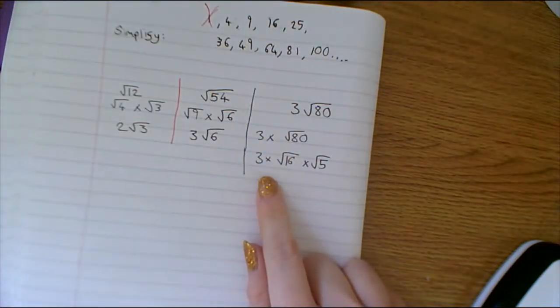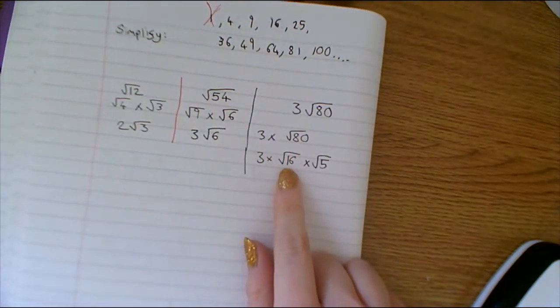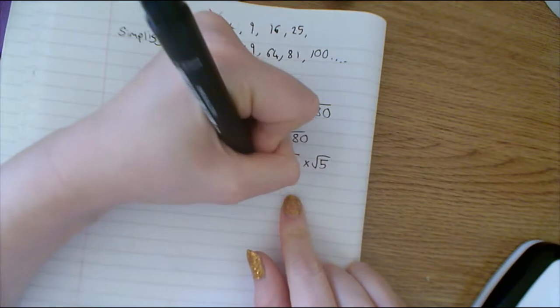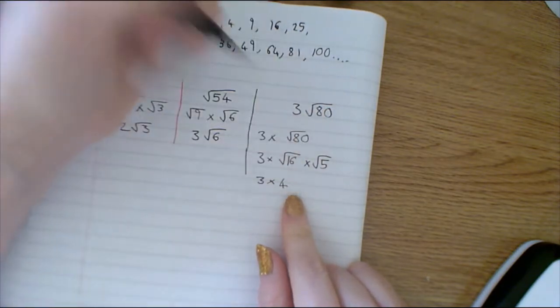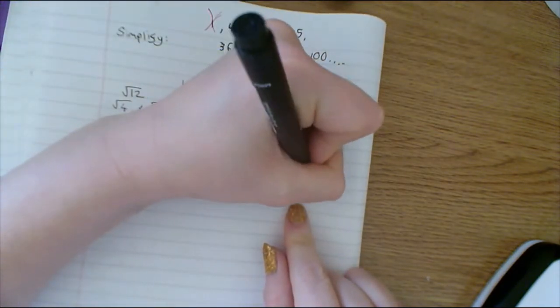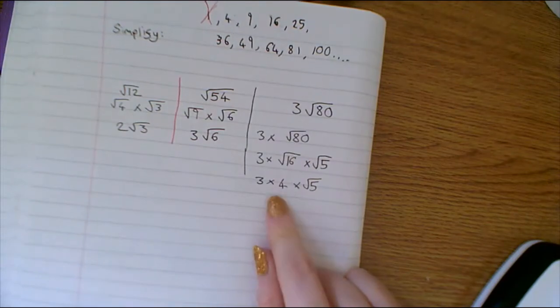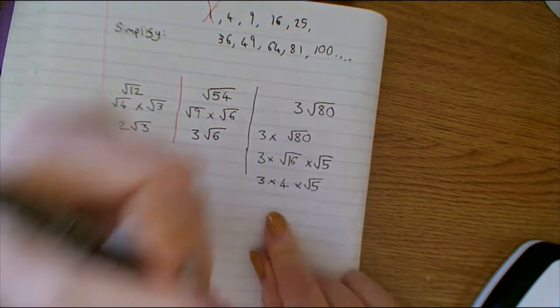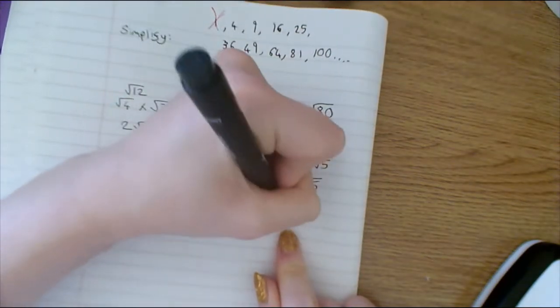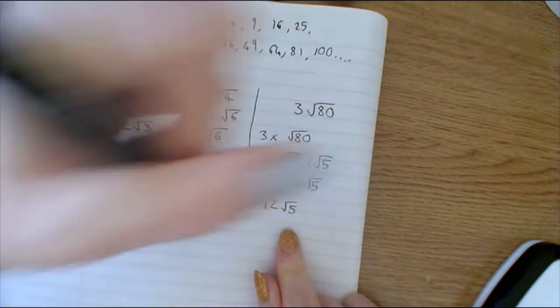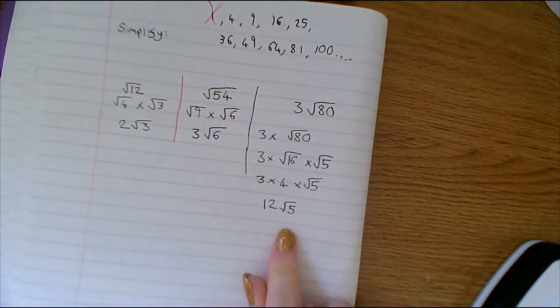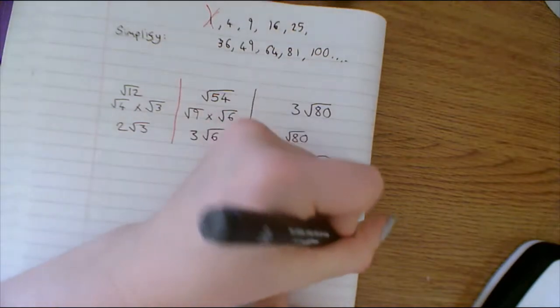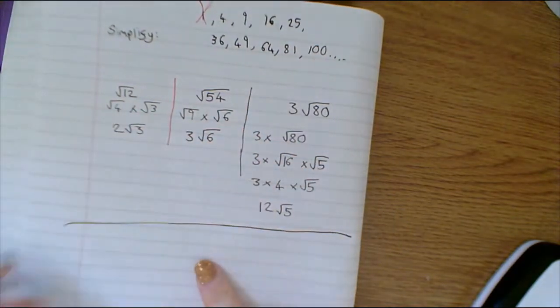Then after that, well, what is root 16? What is the square root of 16? And that's 4. So we get 3 times 4 times root 5. And then 3 times 4 times root 5 is simply 12 root 5. That is all there is to simplifying surds. So that's one of the things that you're going to be having a go at practicing today.